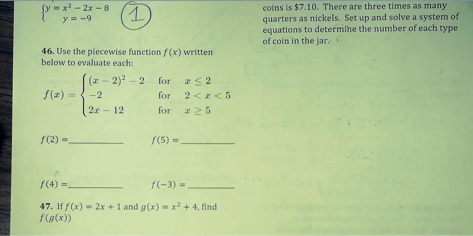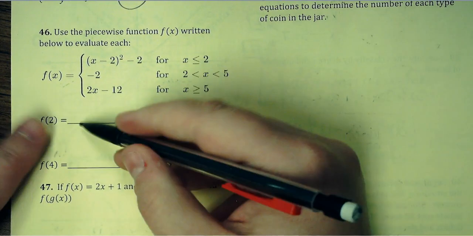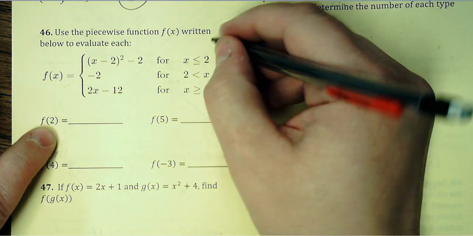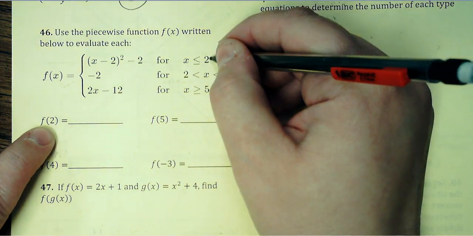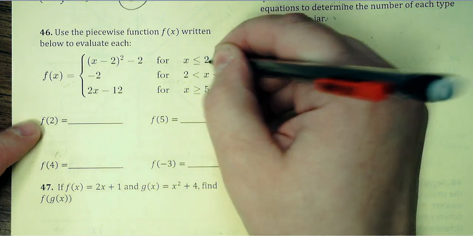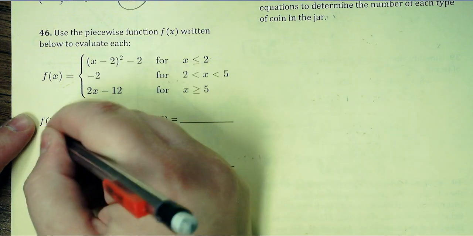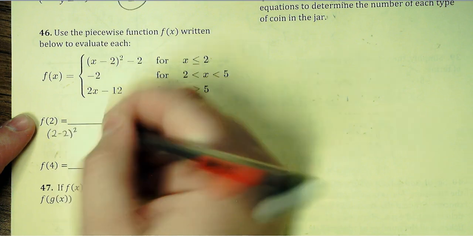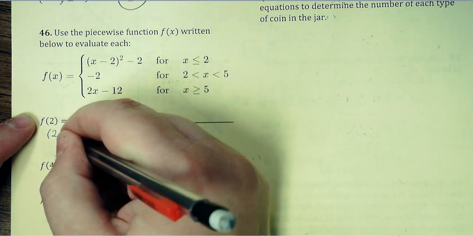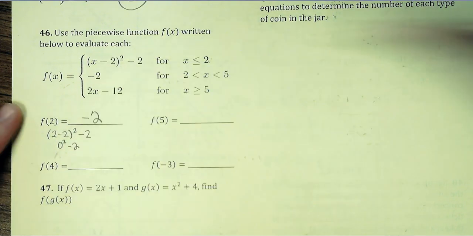For number 46, evaluate the piecewise function. So you got to figure out which piece to plug it into. So here it says f is 2. This first piece is less than or equal to 2. So since it's equal to, that's the piece I'm going to plug it in, piece number 1. And all I do there is everywhere I see an x in that first piece, I'm just going to replace it with a 2. This would become 0 squared minus 2, and that's just going to simplify to be -2.